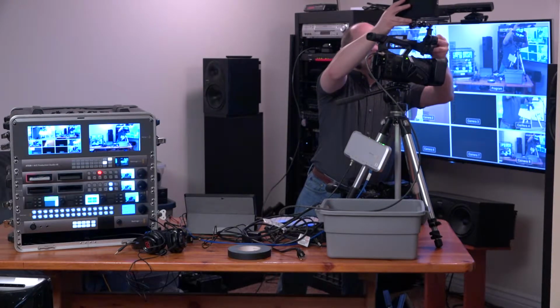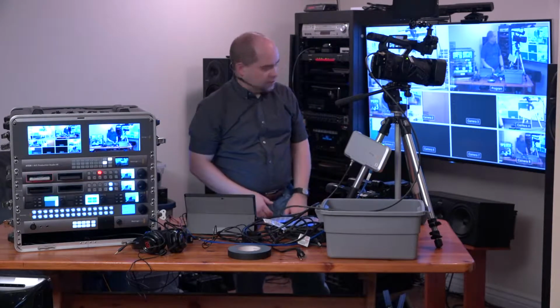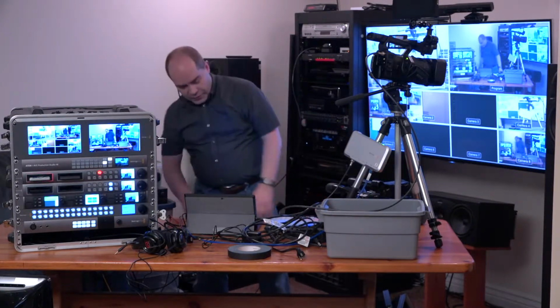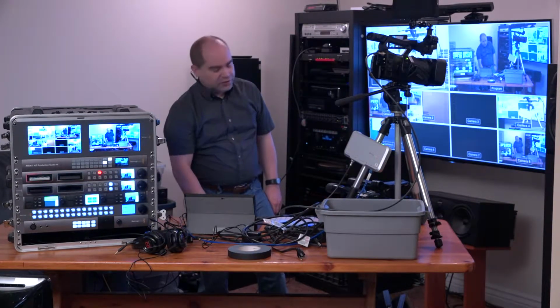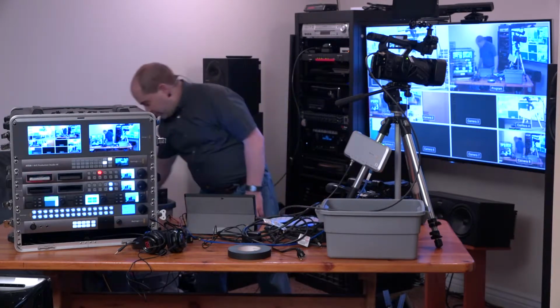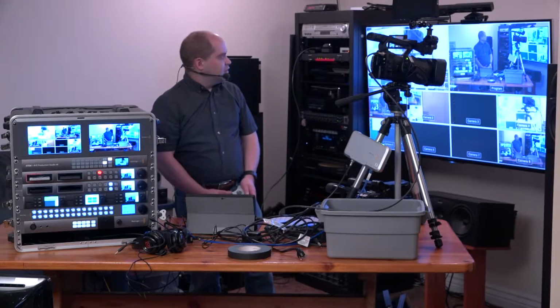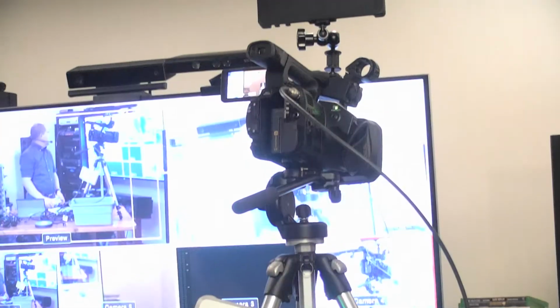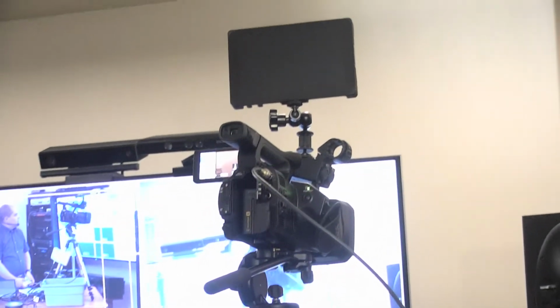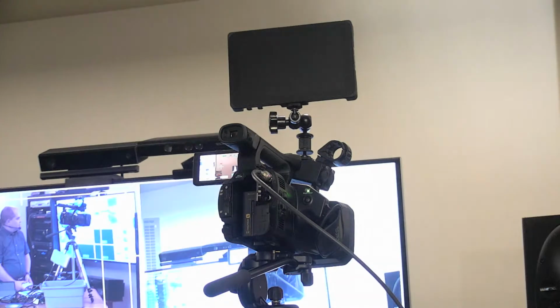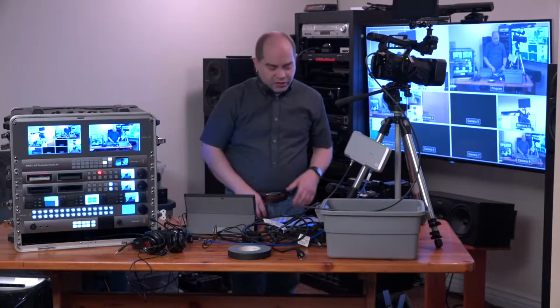So with that done, we actually have the monitor physically attached to the top of the camera. I'll get a shot of that here. So let me reduce the exposure here. Okay. All right. So with that physically attached, we need to actually make the electrical contacts.